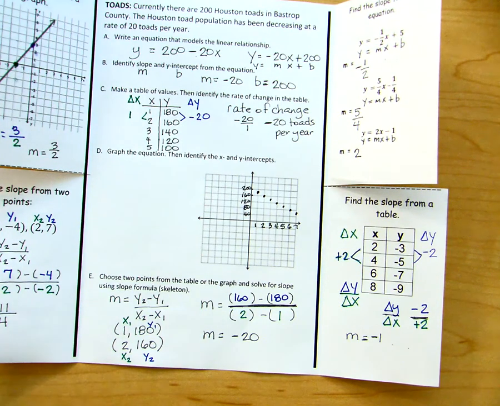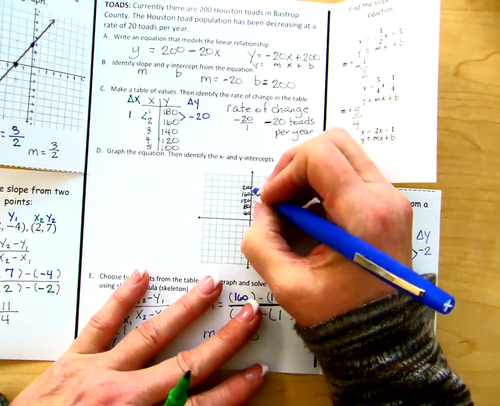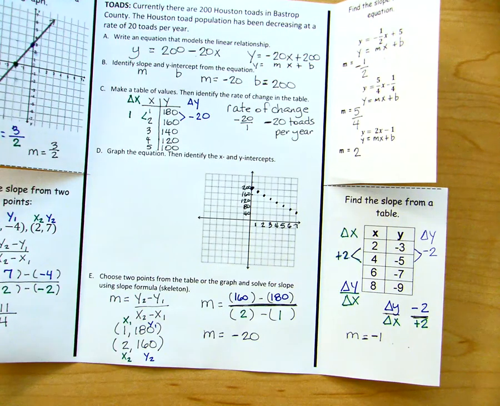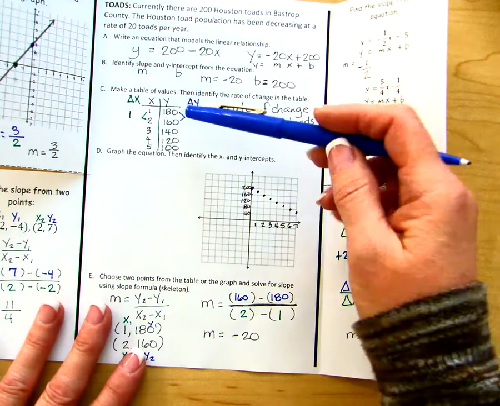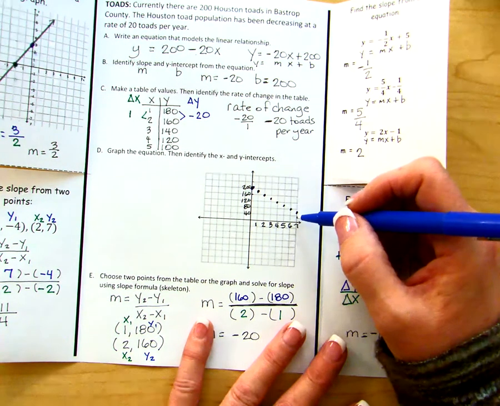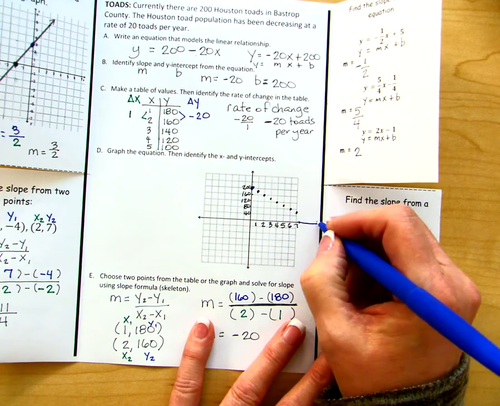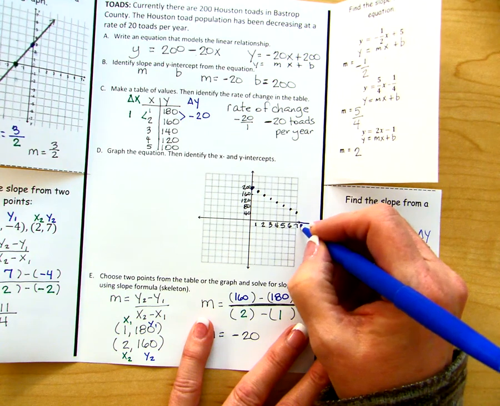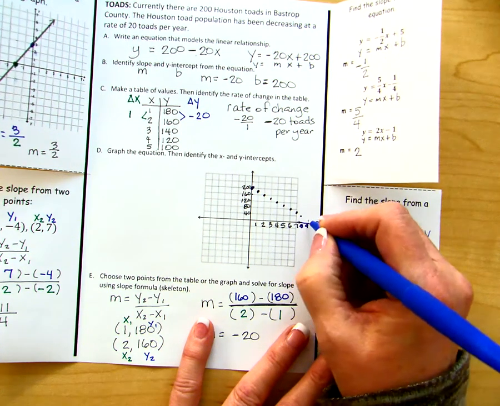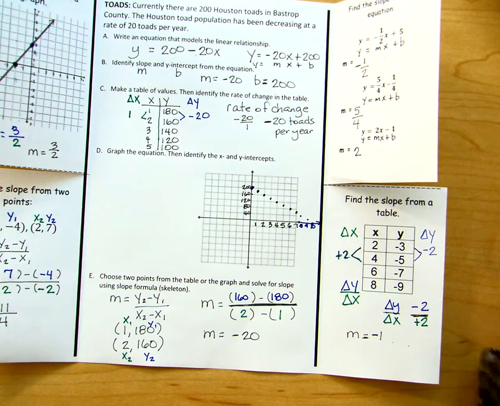Our y-intercept was where we began. That is the initial amount. And so that's when x is 0, and here is your y-intercept. Your x-intercept is going to be when the y column finally gets to 0. And if we keep going down, we're going to go down 1, 2, 3 more times. So that's 8, 9, and 10. So I guess we could extend out here and say 8, 9, and then 10 would get us to our x-intercept. So after 10 years, there will be no toads left.